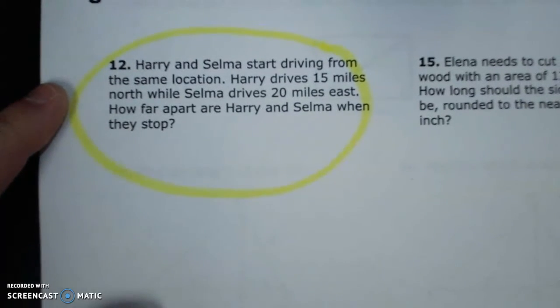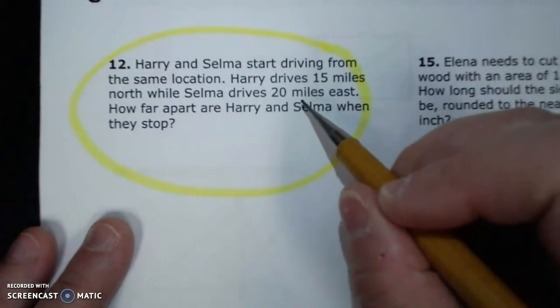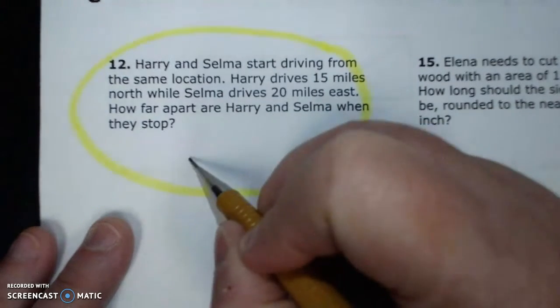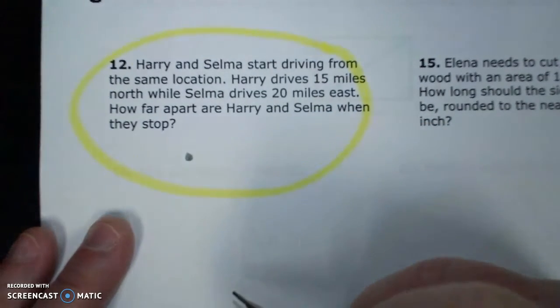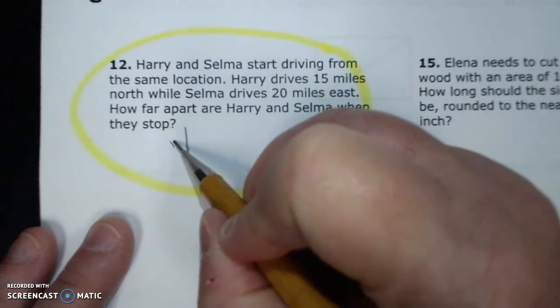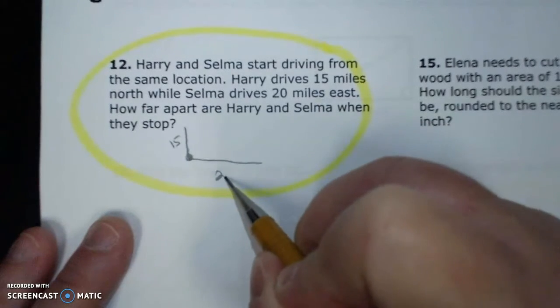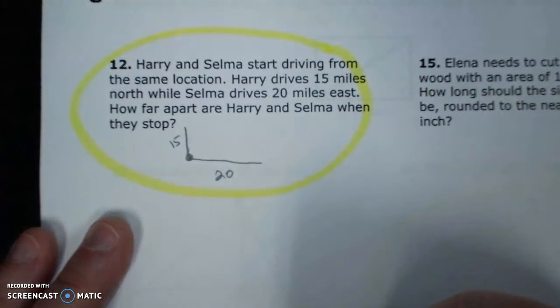This is again, yellow has no significance. Harry and Selma start driving from the same location. Here's Harry and Selma. Harry drives 15 miles north, and Selma drives 20 miles east. How far are they apart?